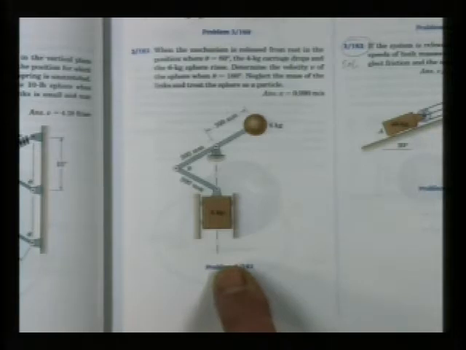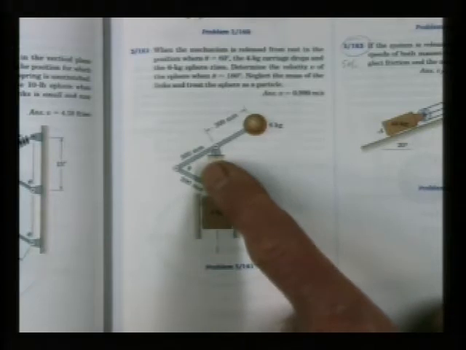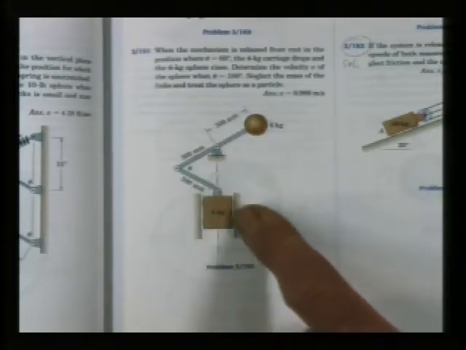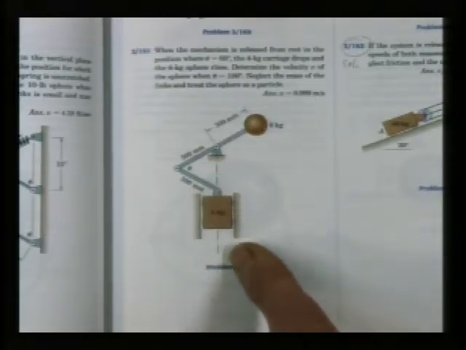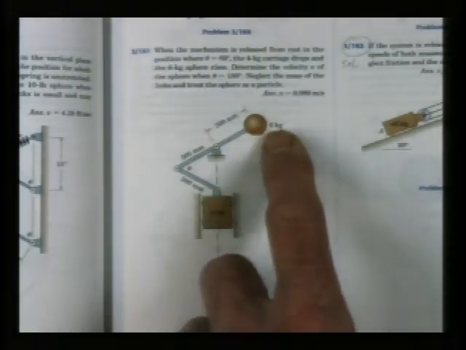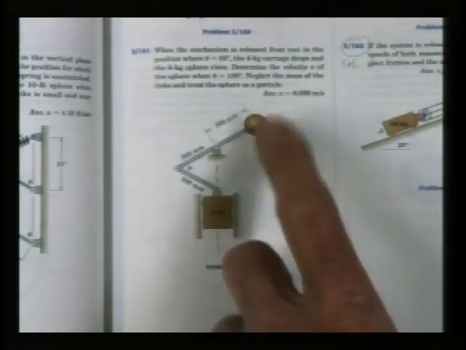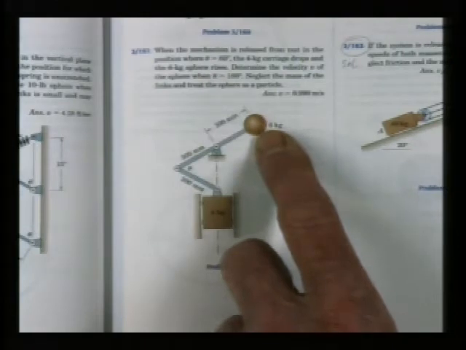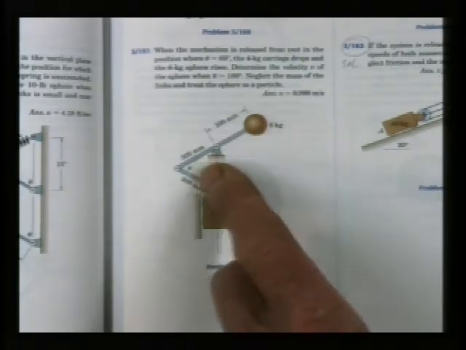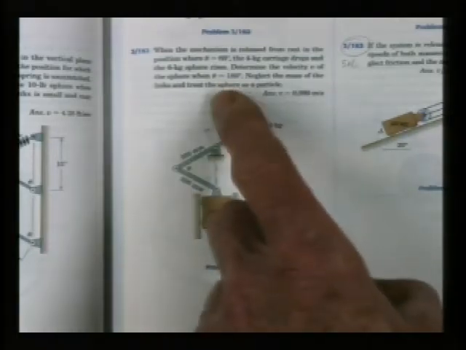So what they're saying is when the angle theta between these two arms is 60 degrees, it's at rest. And then the 4 kilogram carriage will start to fall as the 6 kilogram mass rises up in its rotation. So we want to determine the velocity of the sphere, the 6 kilogram mass, when theta becomes 180 degrees. In other words, when this is perfectly vertical. The rotated mass is now up at the top.